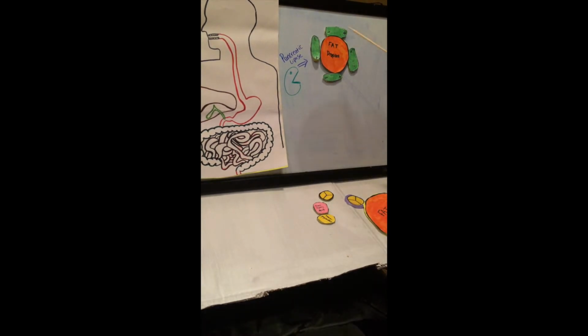A unique factor with bile salts is one side is hydrophobic and the other side is hydrophilic. This really helps to attract to the fat droplets. The hydrophobic side is the side facing the fat droplet, and the hydrophilic side is the side facing the epithelial cells around it, in the duodenum. This really helps with moving and mobilization of the fat droplets.